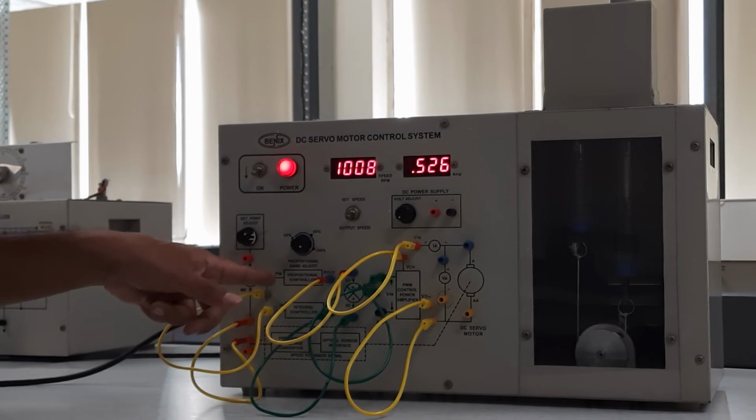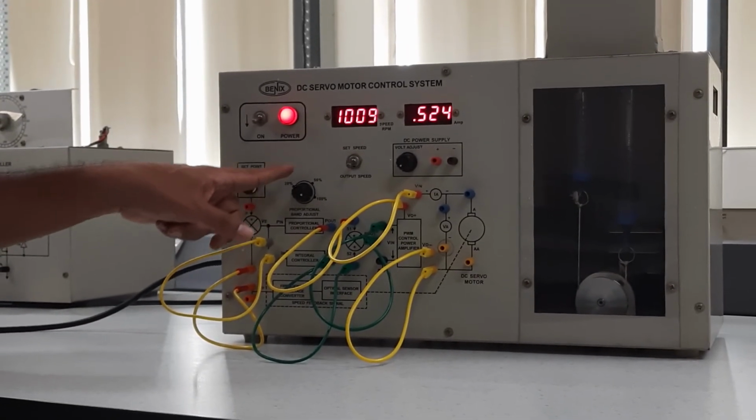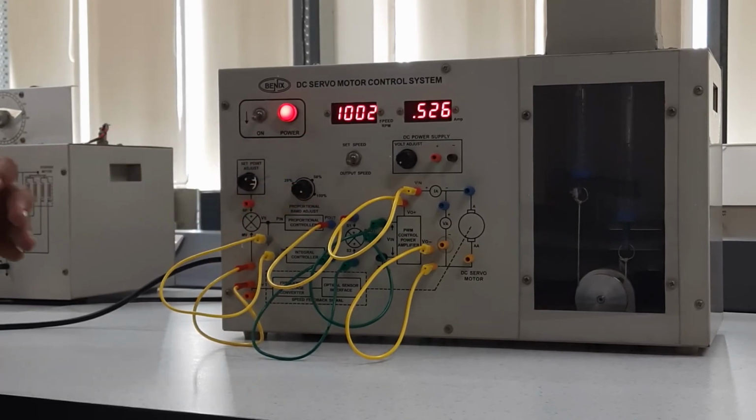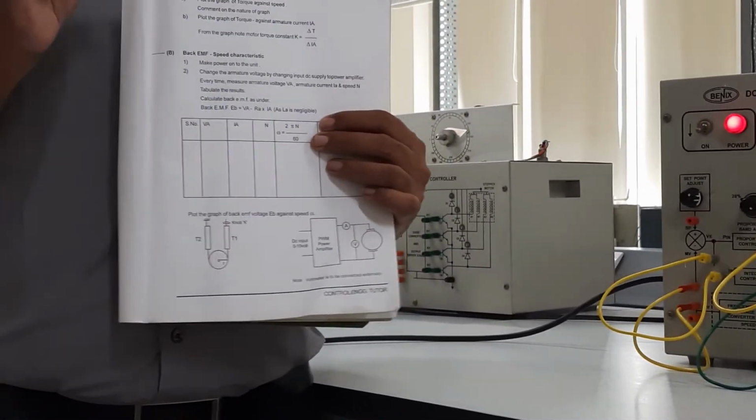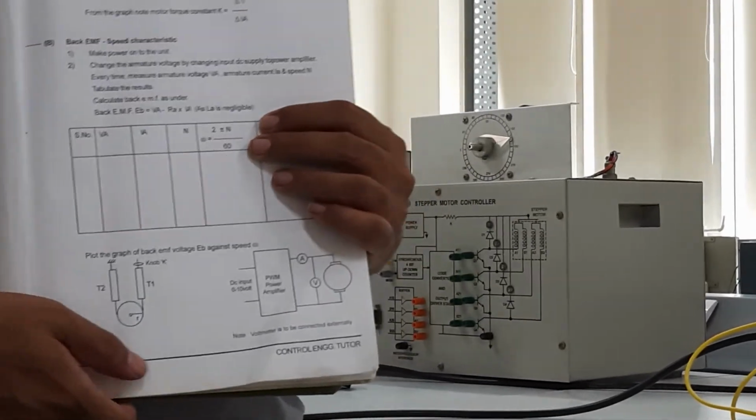Then you will include the PI controller also. Again repeat the same thing for 20%, 50% and 100%. Which means you will have 6 tables to make. So again I repeat, what are the 6 tables that you need to make?